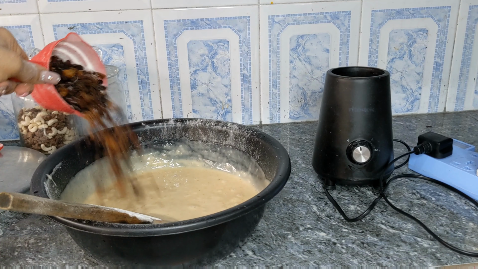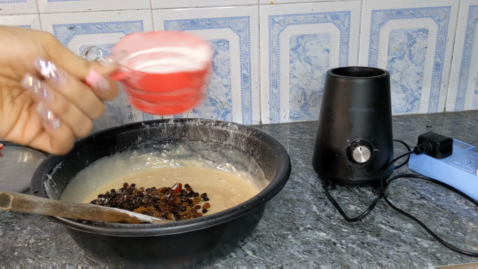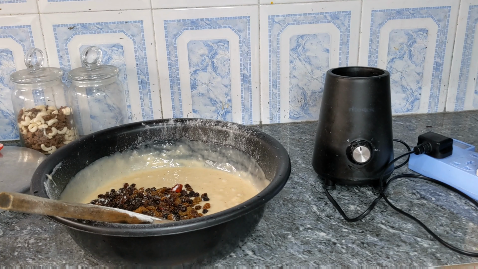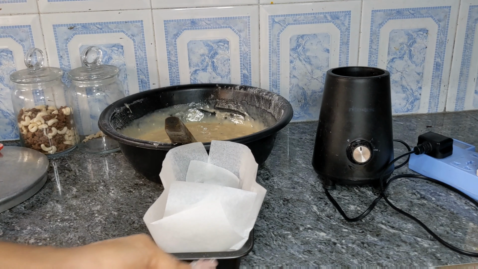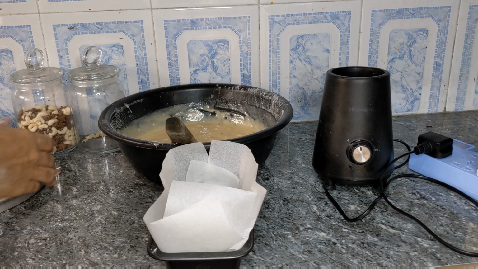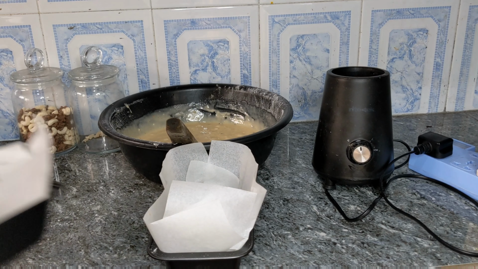So I just put in 1 cup of raisins. That's about 250 grams a cup, and I'm going to fold that in. And yes, the cup was what I used to measure my flour. So that's just about it. It's so easy and it's so delicious.